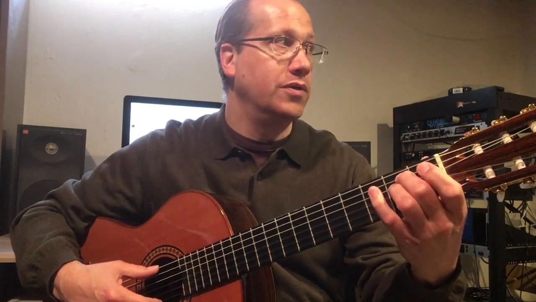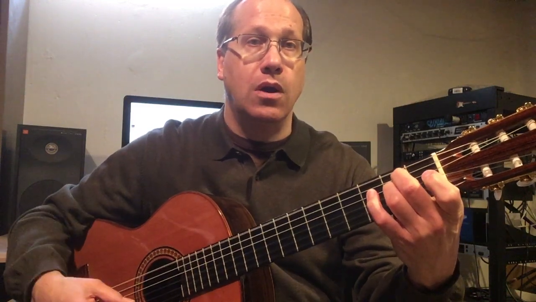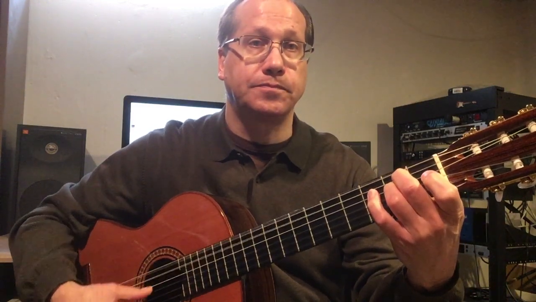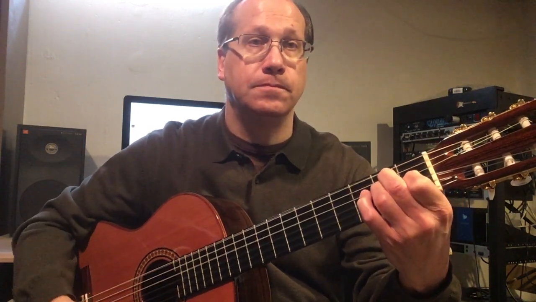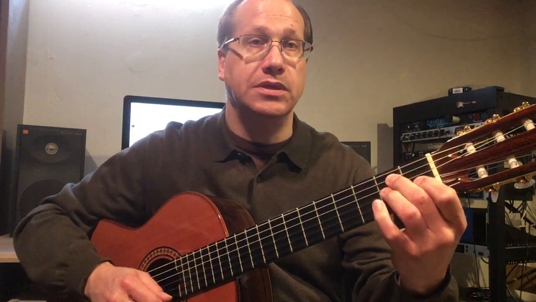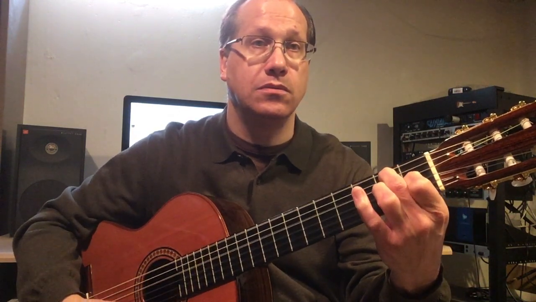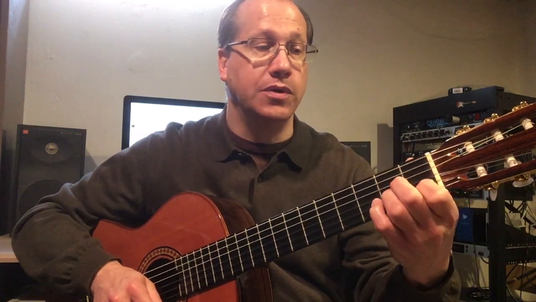I'll start with the E chords. This is E minor, all 6 strings. This is E major. This is E7. All of those chords have the 6th string in the bass.